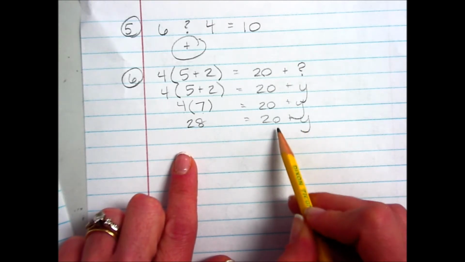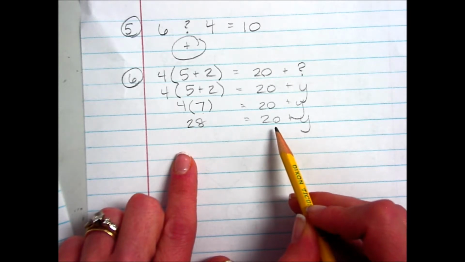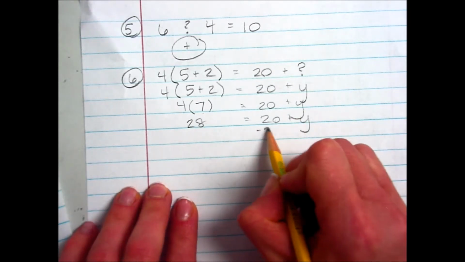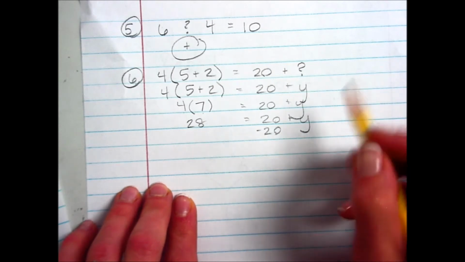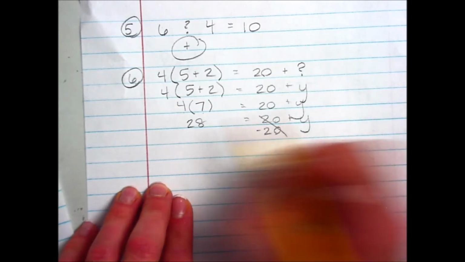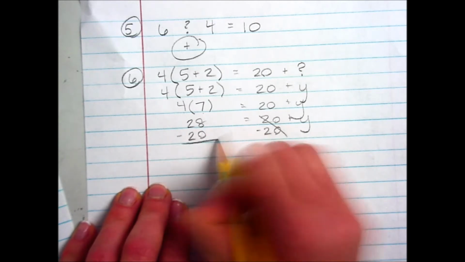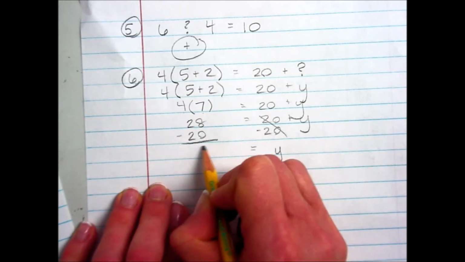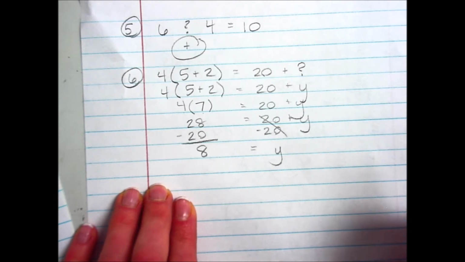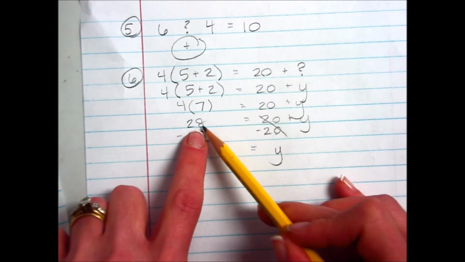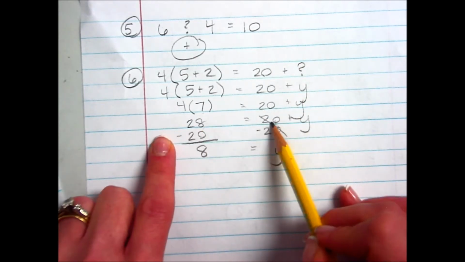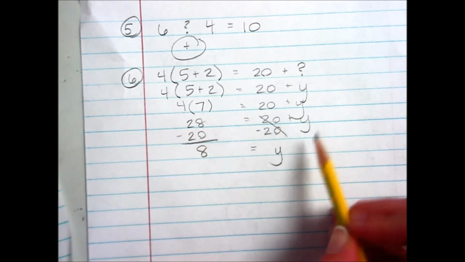How can I get rid or undo this plus 20? What should I do? Subtract the 20 away, because 20 minus 20 is 0, and it'll cancel it out for us. But what I do to one side, I must do to the other. So y will equal 8. And then you can look back through here at this point where I had 28, and I could do 20 plus 8, and they balance, and it checks.